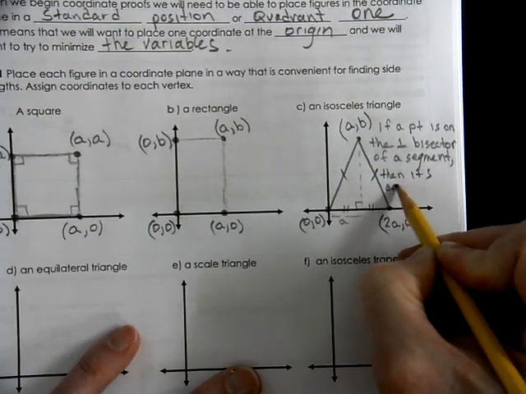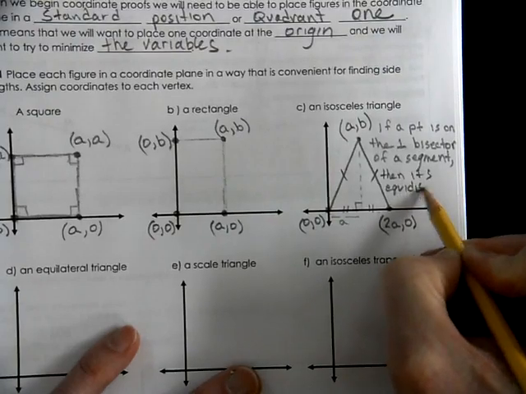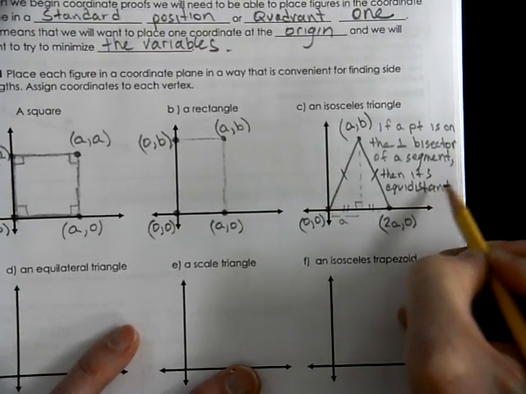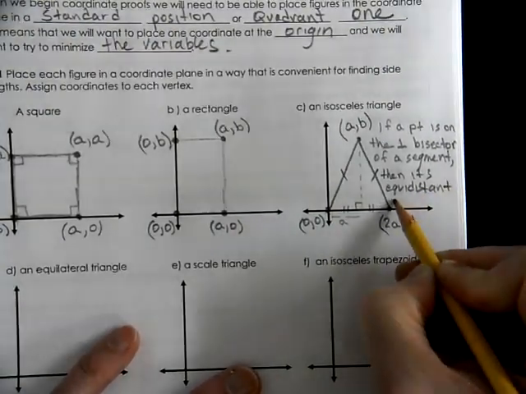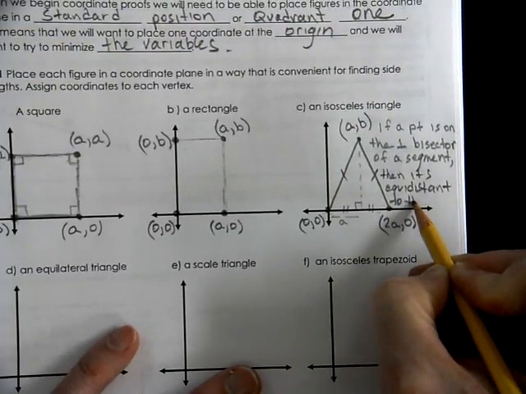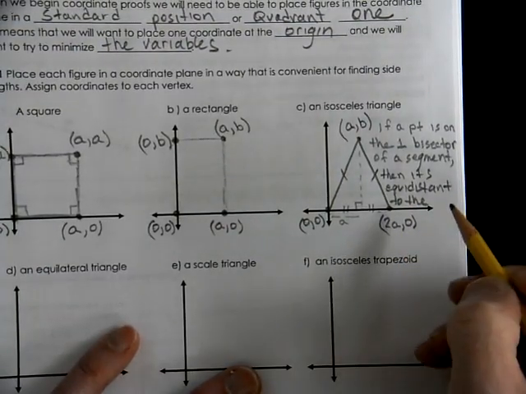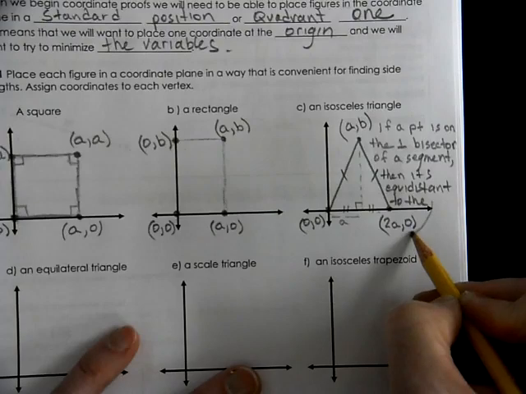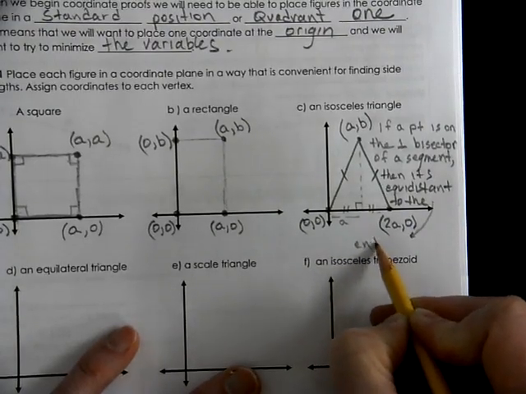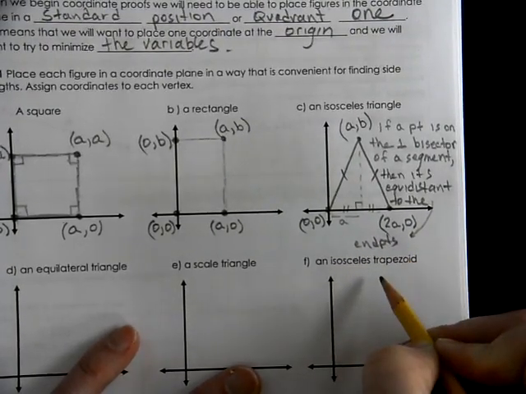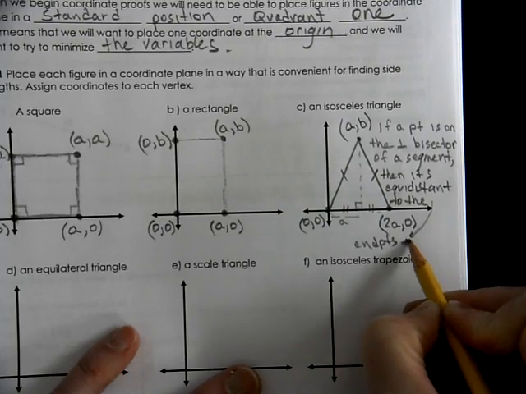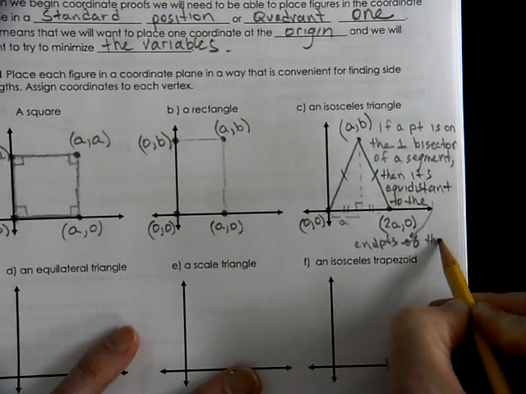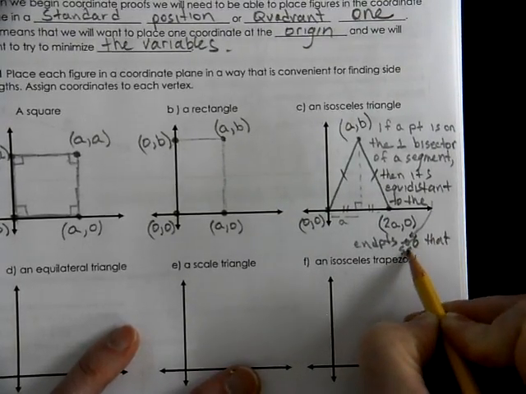Then it's equidistant to the endpoints of that segment.